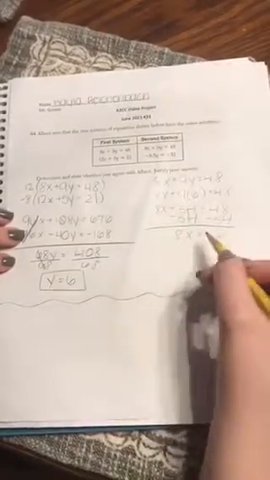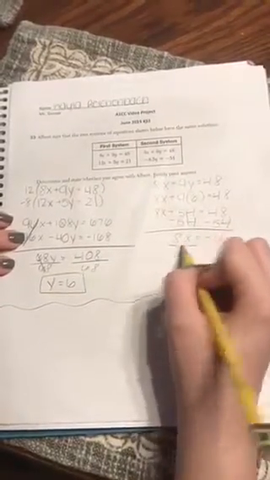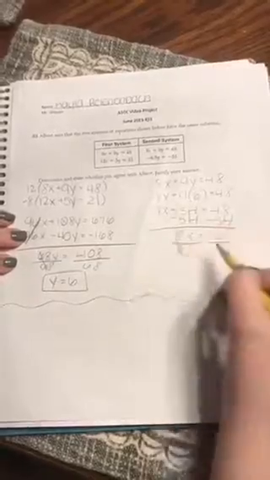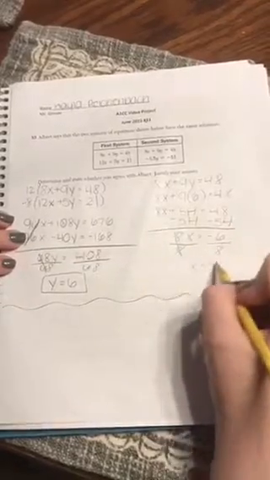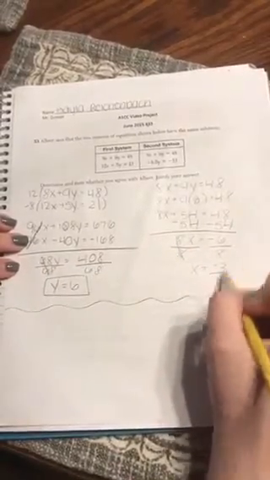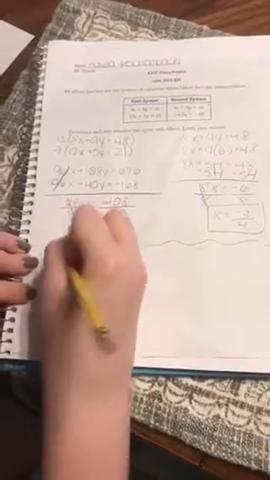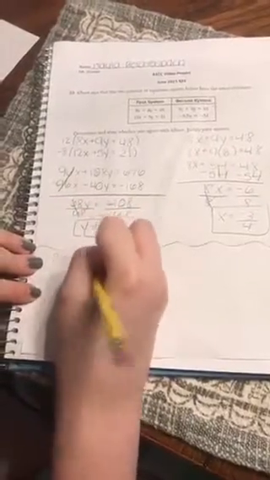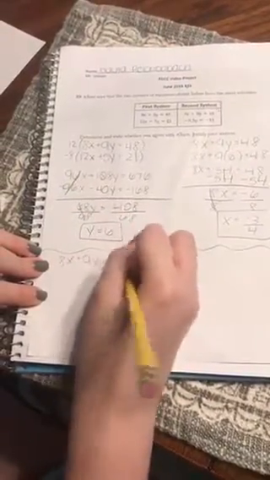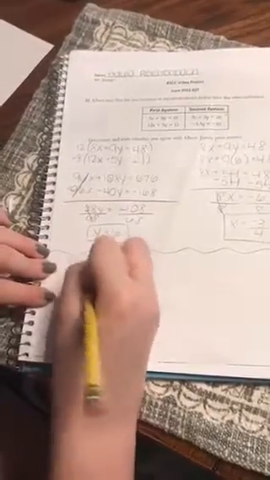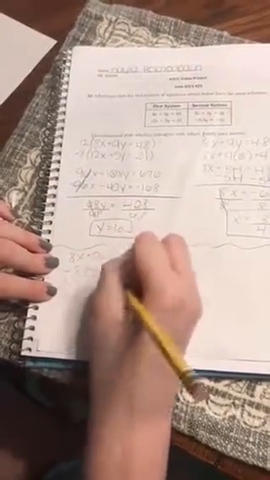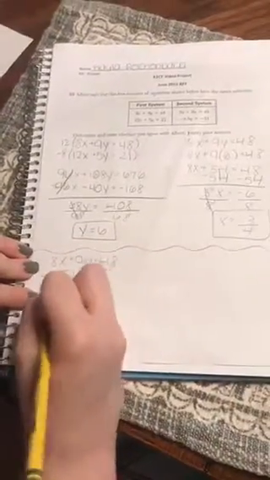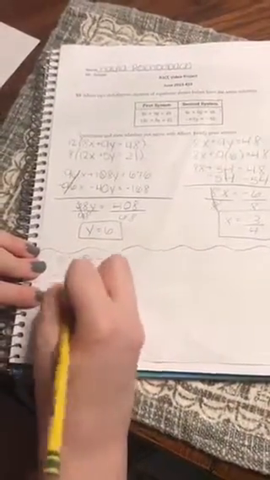Now you just have to get x alone, so I'm going to divide both sides by 8. The 8's cancel out, and you get x equals -3/4. So now that we got the first system, we're going to do the second system. So that is 8x plus 9y equals 48, and -8.5y equals -51. To get y alone, I'm going to divide by -8.5 on both sides.